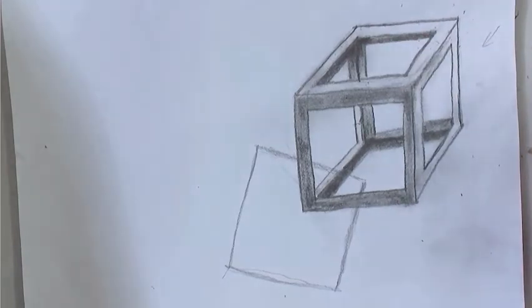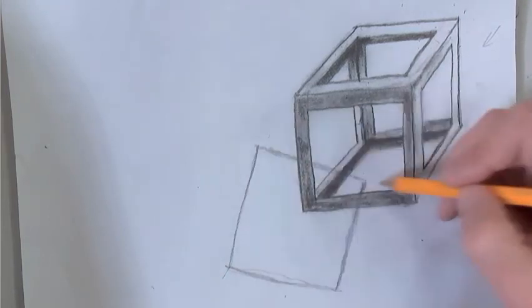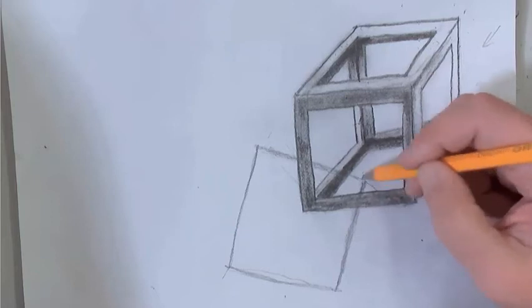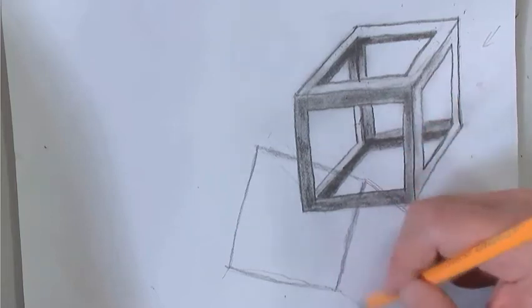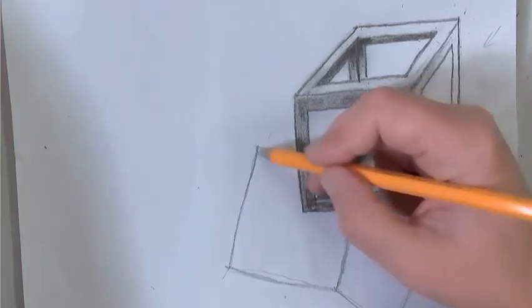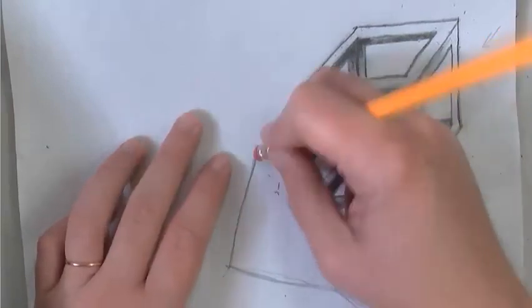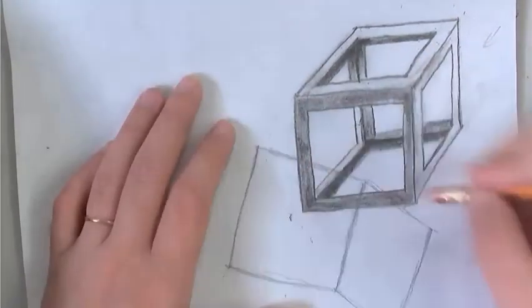Then I think I'm going to have the direction. I can choose any direction, so I can go up. I think I'm going to have this cube go down though, in this direction. Oops, it's a little bit wonky. It's because I don't have parallel lines.